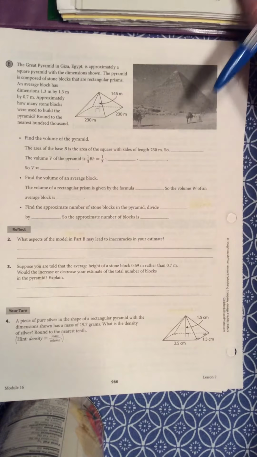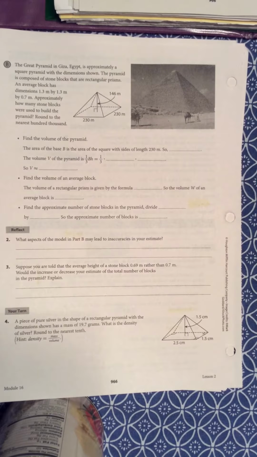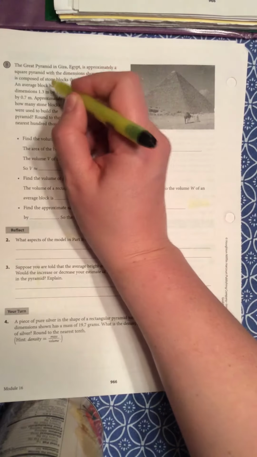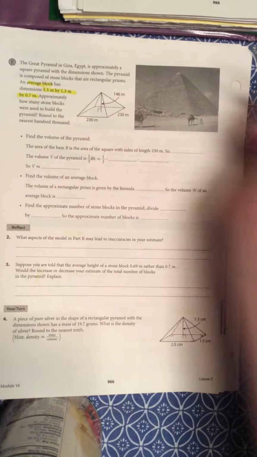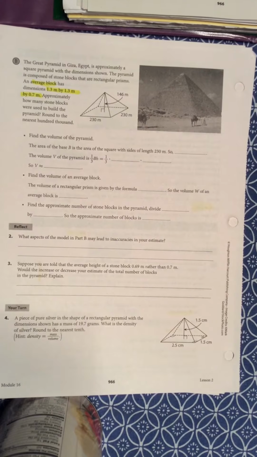Okay, so we're actually looking at the Egyptian pyramids on this next page. Okay, so we've got the Great Pyramids of Egypt, approximately a square pyramid with the base shown. The pyramid is composed of stone blocks that are rectangular prisms. Okay, so we've got different boxes making up them. The dimensions of those blocks, so the average block, is 1.3 by 1.3 by 0.7 meters. Okay, how many stone blocks were used to make the pyramid?